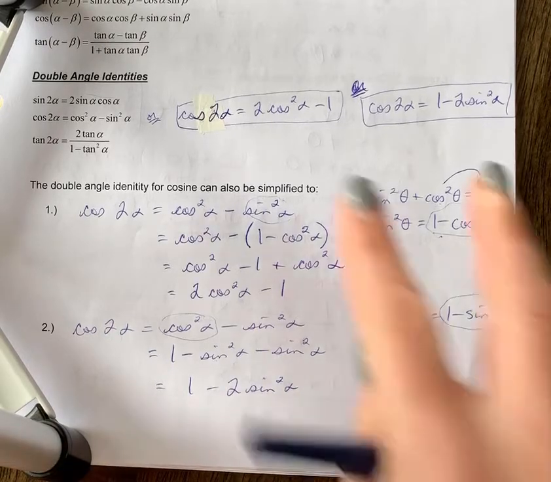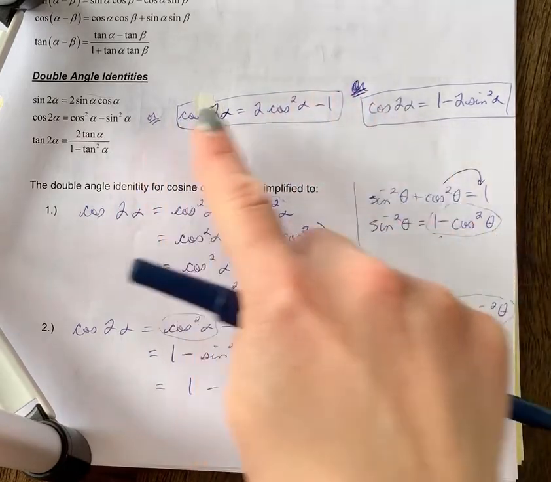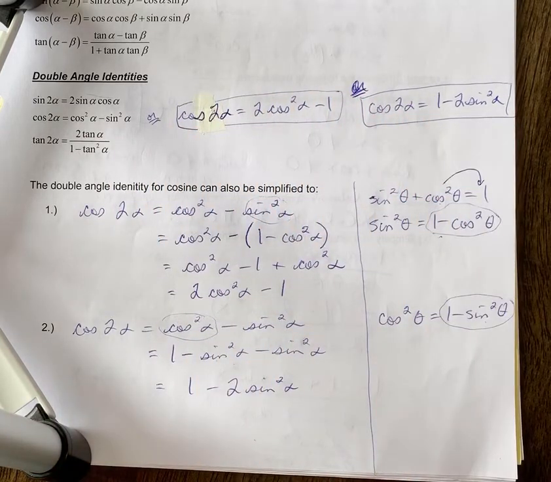The good news is these 2 formulas are on your formula sheet already, so you have all 3 to look at when you're doing your examples and questions.